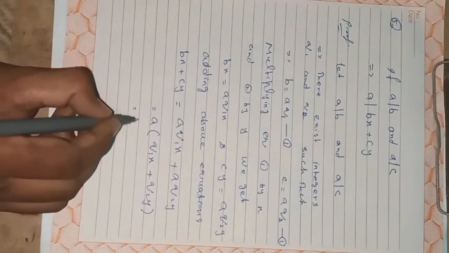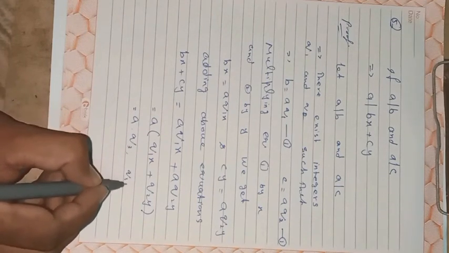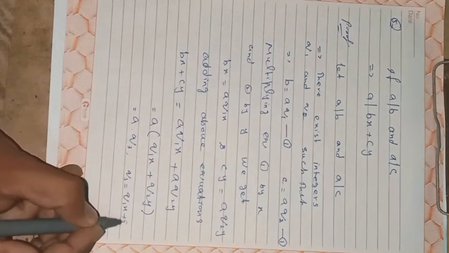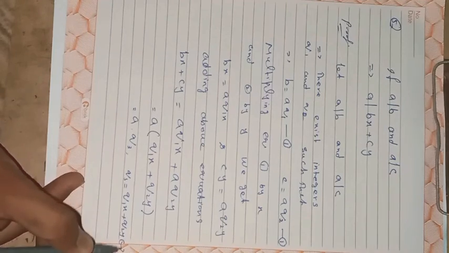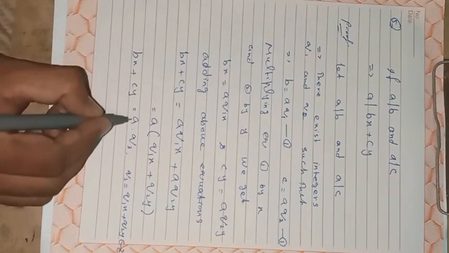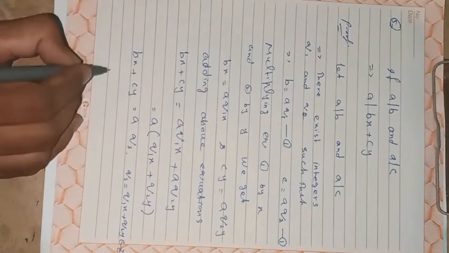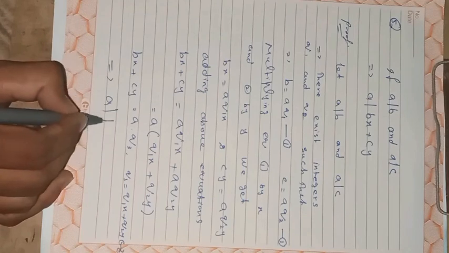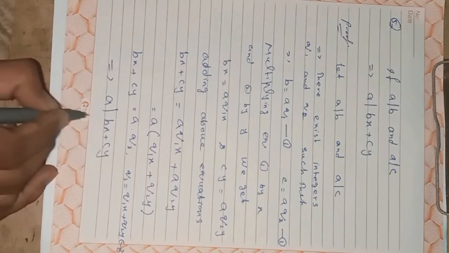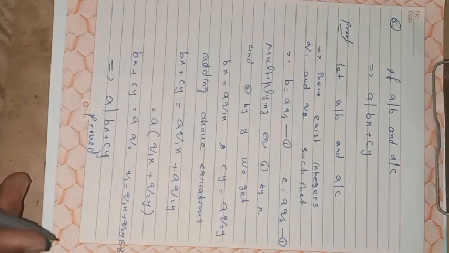So we can write a dot q3, where q3 is equal to q1x plus q2y belongs to Z. Bx plus cy is equal to a product of two integers. The first integer divides this combination. A divides bx plus cy, which is the required proof. Thank you.